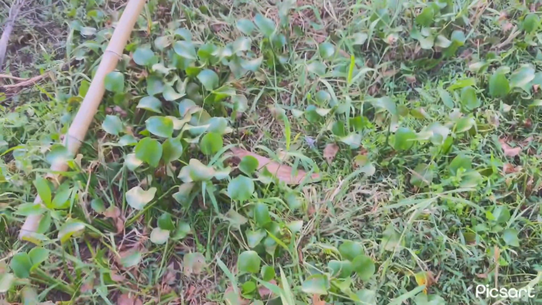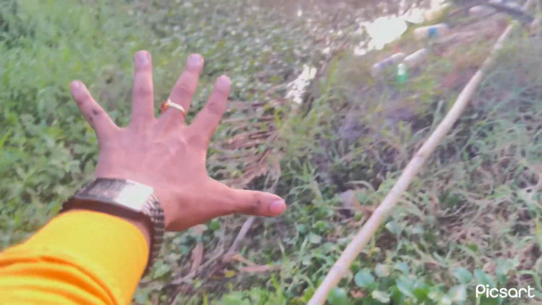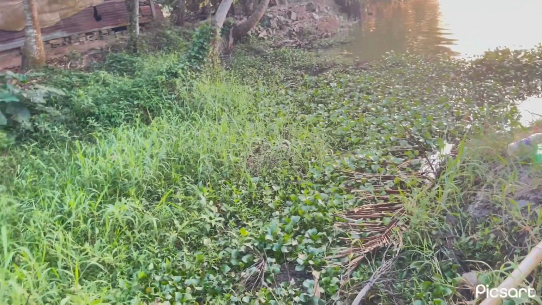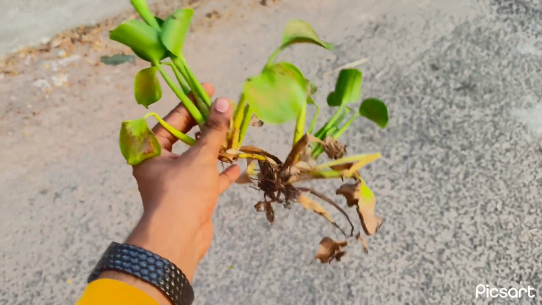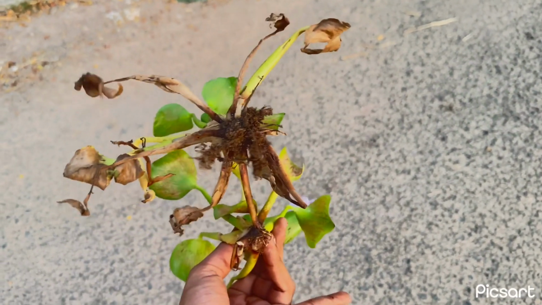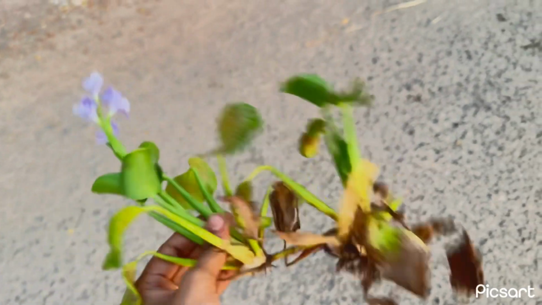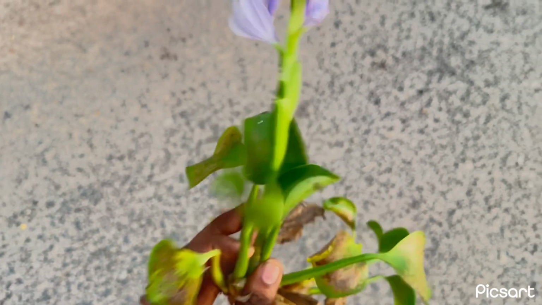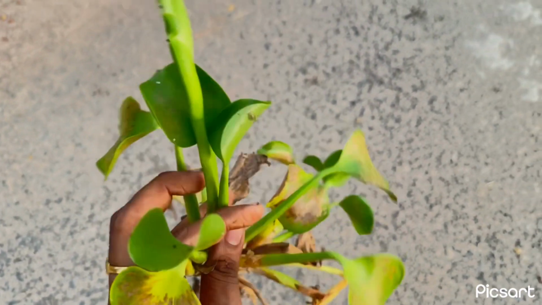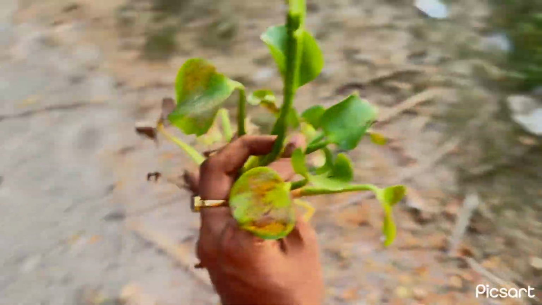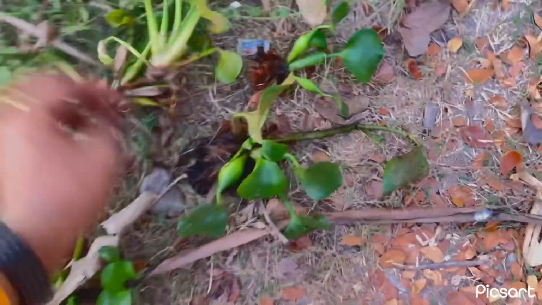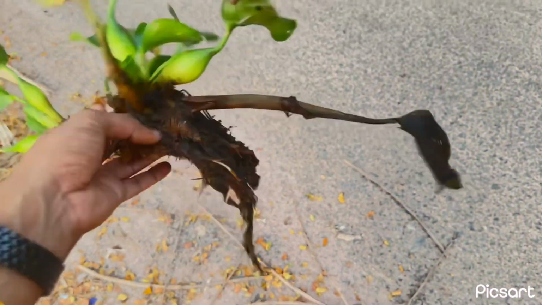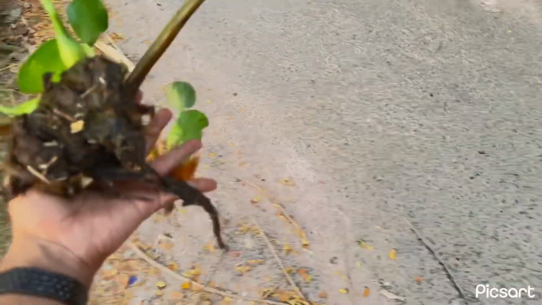Look, you can see groups of plants like this. Groups of what? Eichhornia crassipes over there. You can see the tufts of root here. And then you can see the beautiful flowers of Eichhornia crassipes, and the rosette of leaves here, right? This is how it is. Look, this is another one I plucked. The rosette of leaves and tufts of root. These are the tufts of roots.